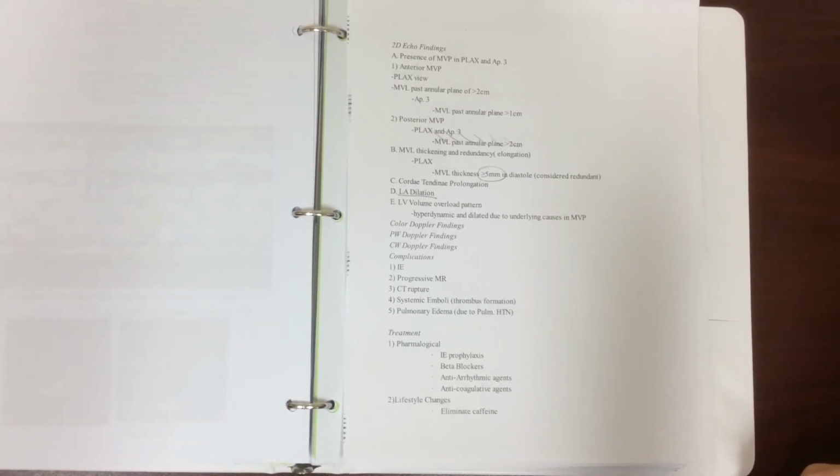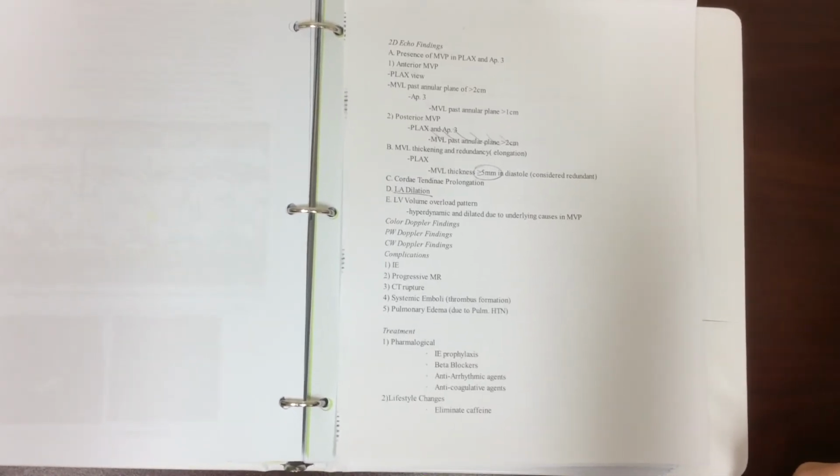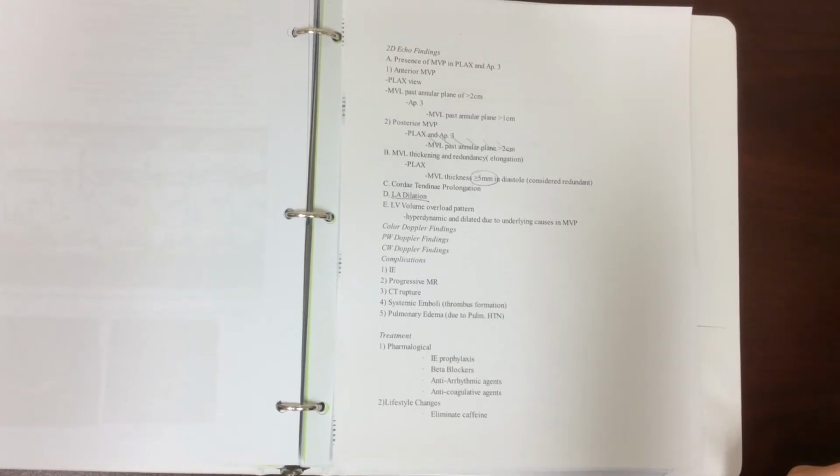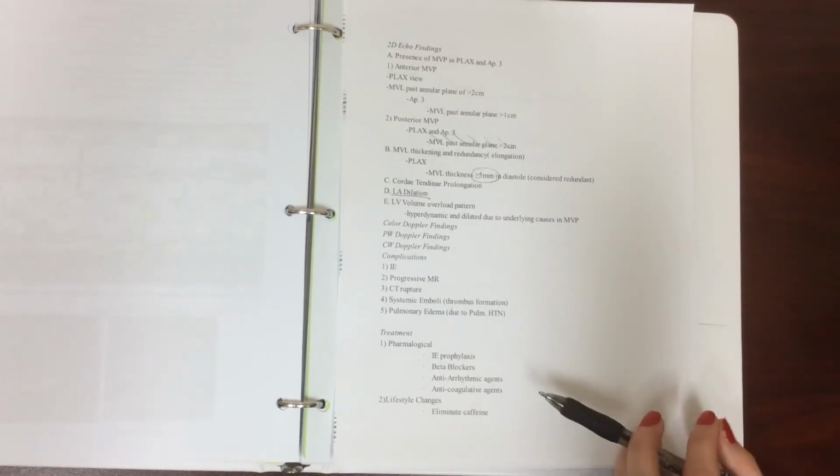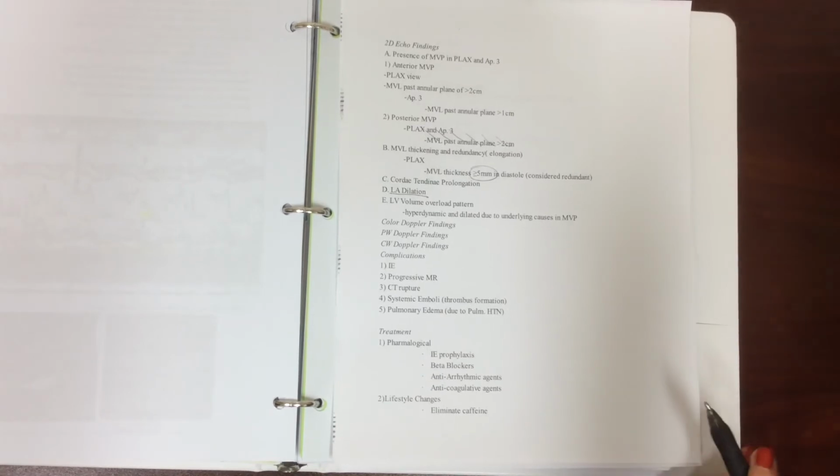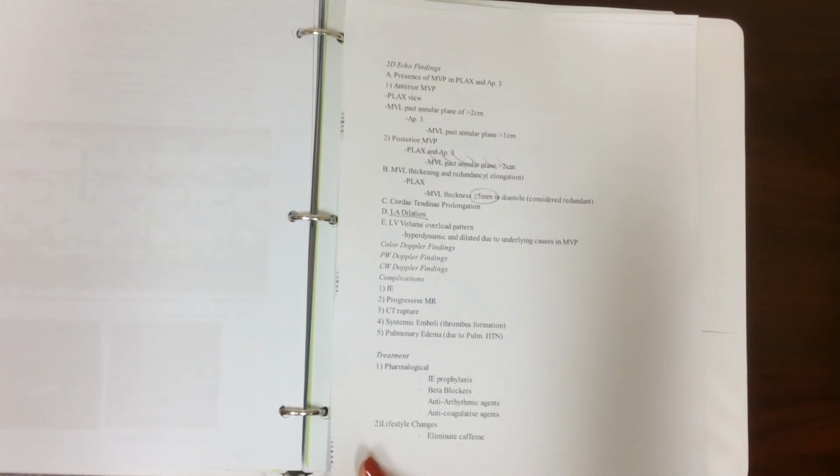Some treatments for MVP are, i.e., prophylaxis, beta blockers, antiarrhythmic agents, and anticoagulative agents. You can make a few simple lifestyle changes: eliminate caffeine, alcohol, and smoking.